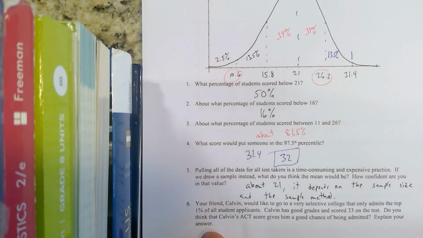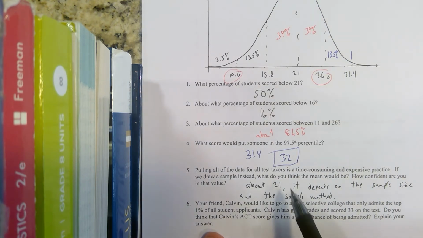Right? Realize if my sample size is one person, I'm probably not going to get 21. Very, very unlikely, right? If my sample size is 100 and it's a nice random sample, the mean of those 100 students is probably going to be pretty close to 21, right? So larger sample means I'll be more likely to be on target.